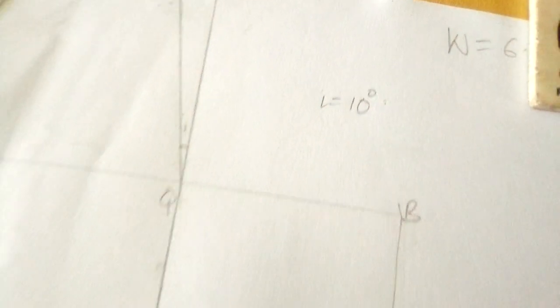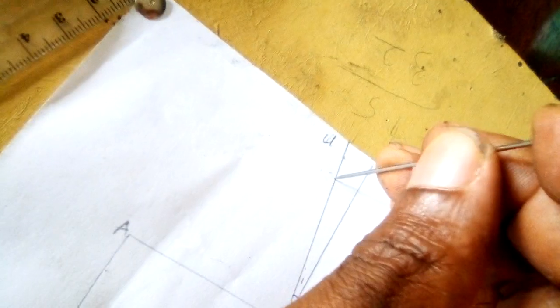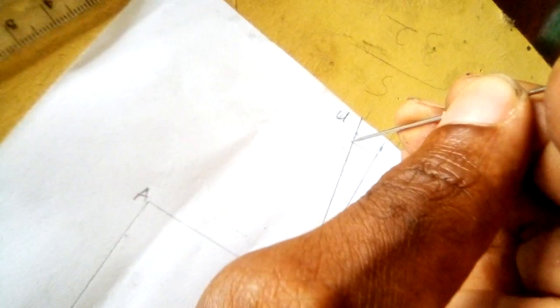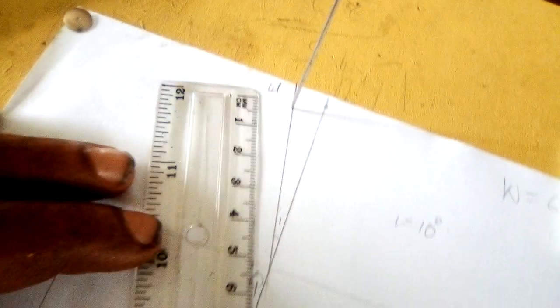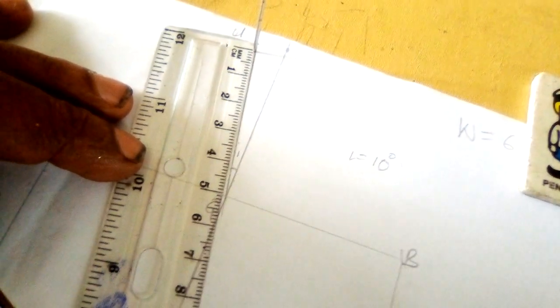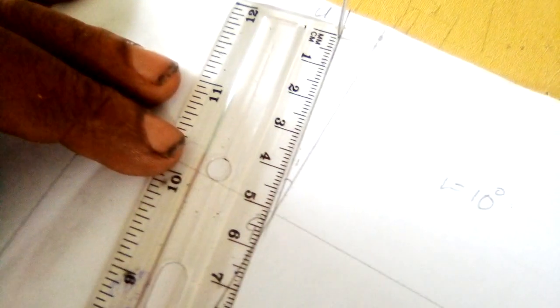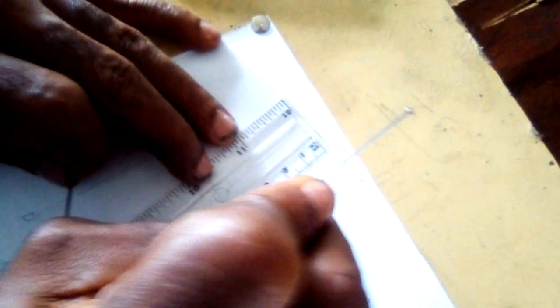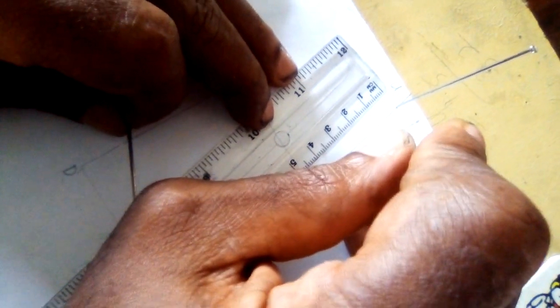Then we now put the pin on the incidence ray. We put one here. We leave enough gap, a distance of not less than 4 cm for accuracy before we put the second pin. The second pin will now be around here, a distance of not less than 4 cm. They should not be too close.